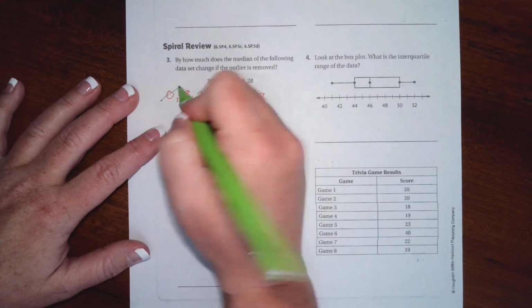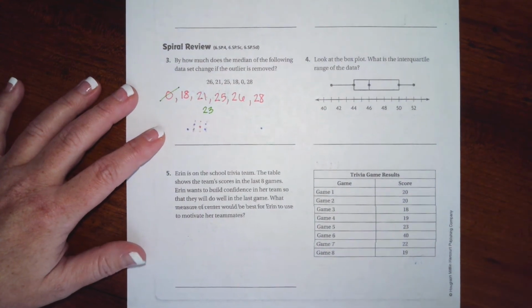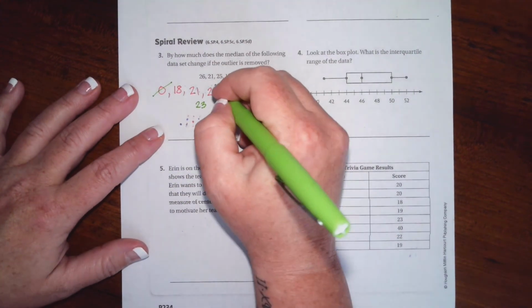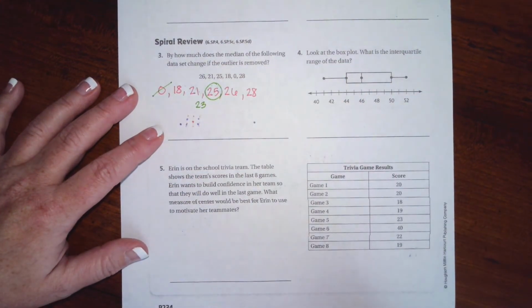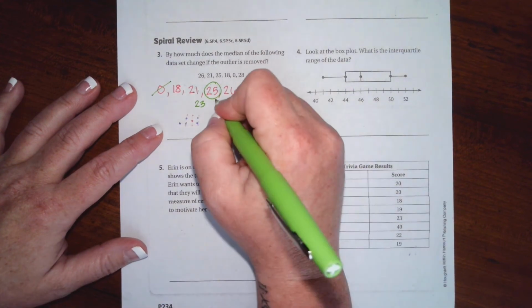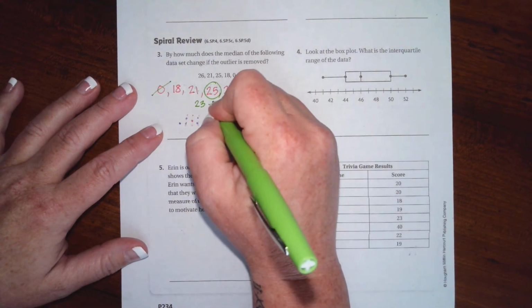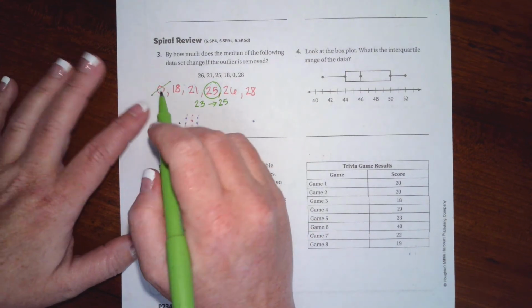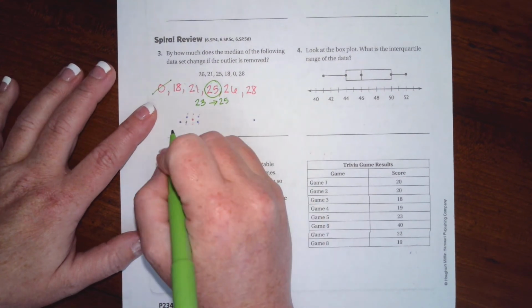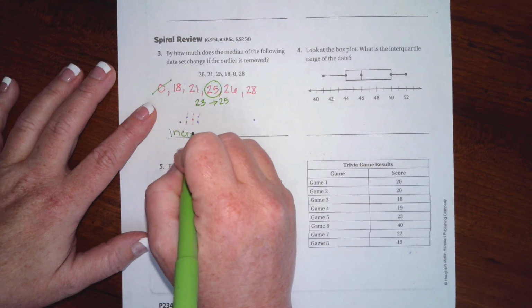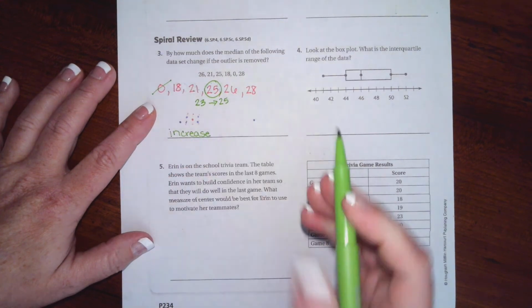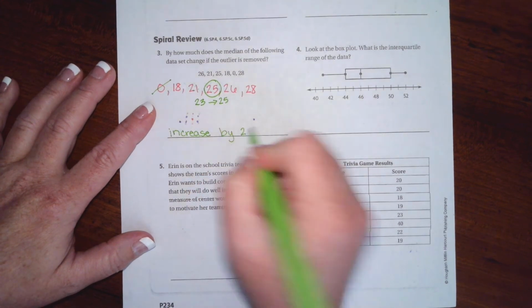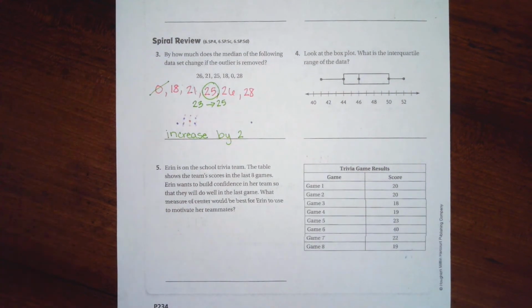But if we took off that 0, which is the outlier, the number furthest away from all of the others, then that would be our new median. So it would increase because we take off the low number, so it's going to go up. And to get from 23 to 25, you have 2. It would increase by 2.